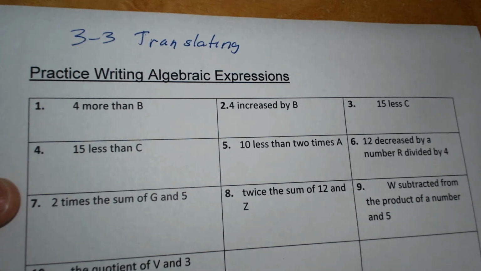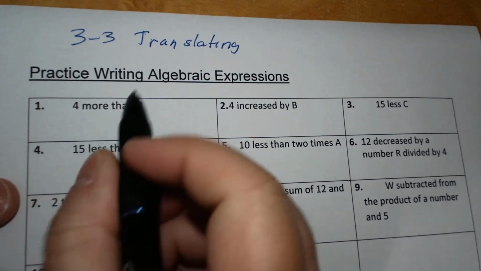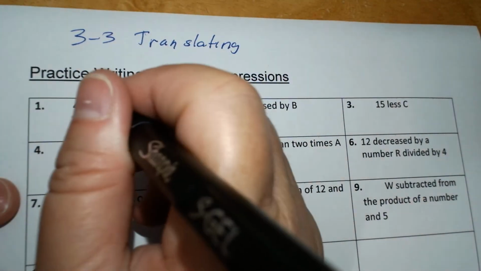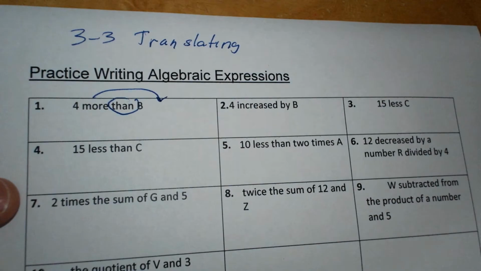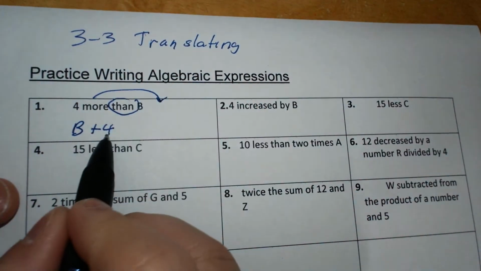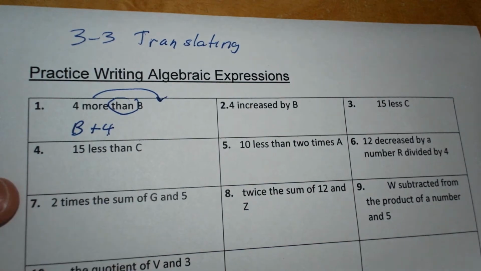This is 3-3, translating. The first thing we're going to do is practice writing algebraic expressions. Expressions are just incomplete sentences. They will not have an equal sign. "For more than B": then is a word that means I throw that back to the back. B, 4. That is 4 more than B.